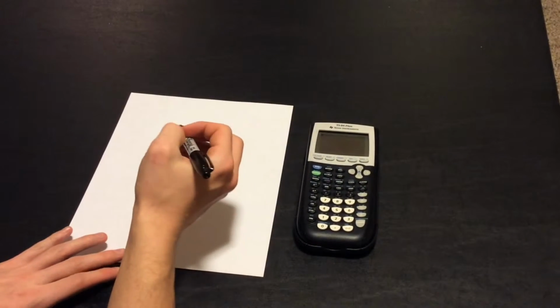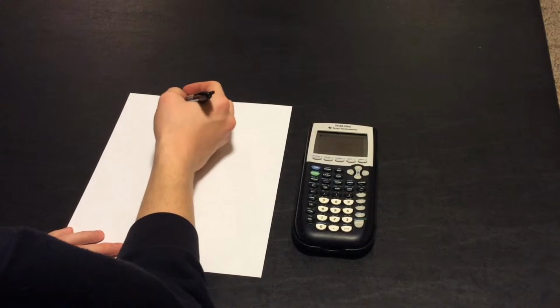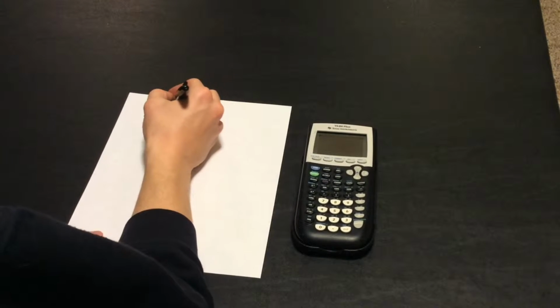Alright, so the shape of a tire is roughly that of a cylinder. So let's draw this out here.